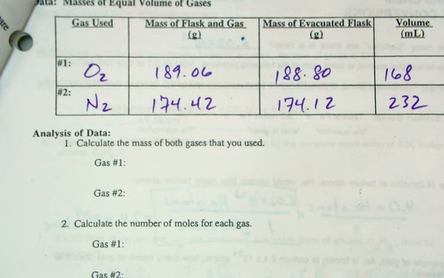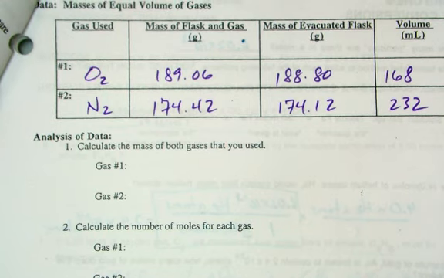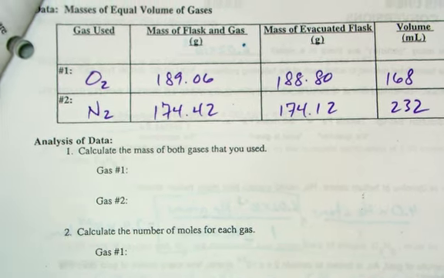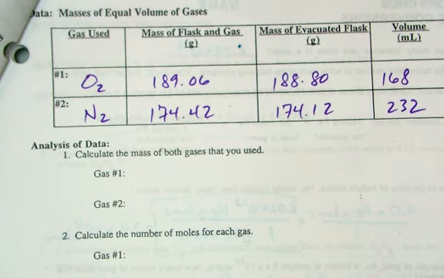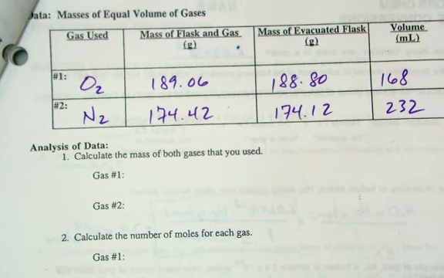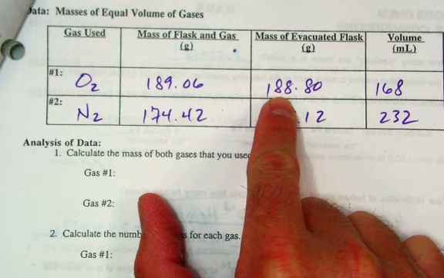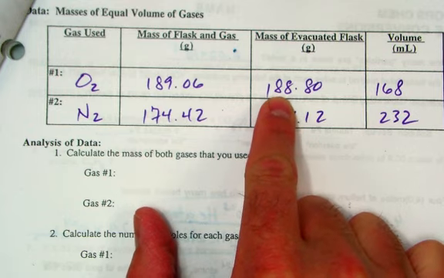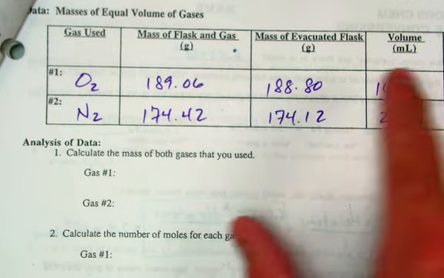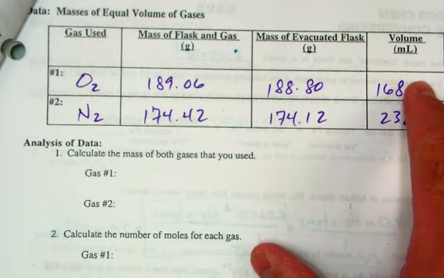Hi everybody. So what we've got here is the data from our equal volumes of gases lab, and we're going to go through the calculations and try to figure out what all this means. I collected data for oxygen and for nitrogen. We got the mass of the gases with the flask, the mass of the flask with all the gas vacuumed out, and then we found the volume of the gas.